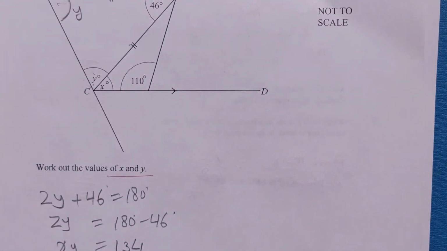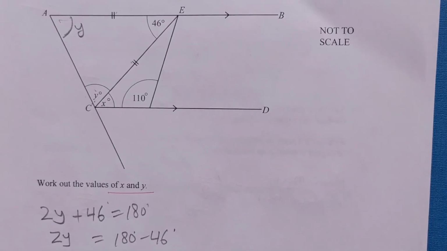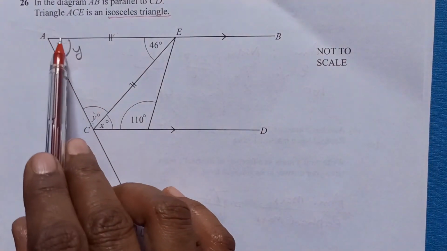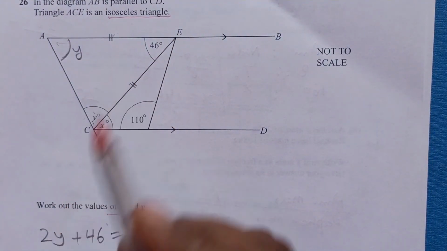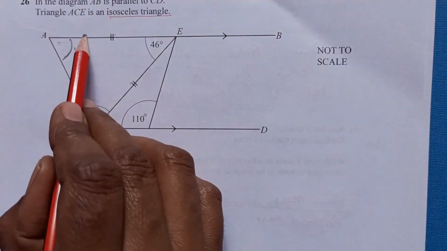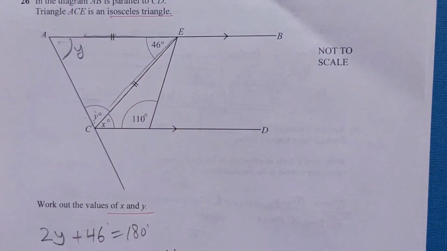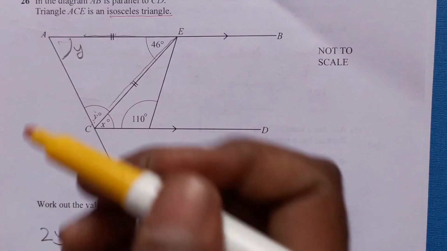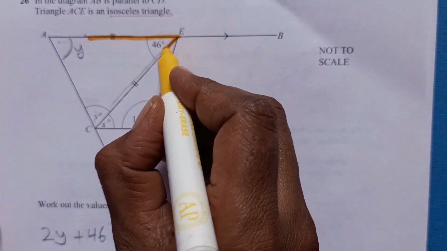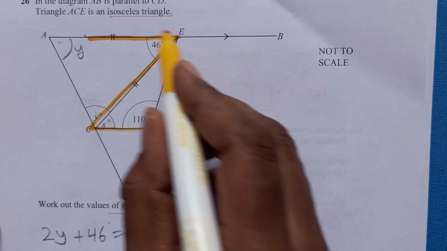So if we got y, let's see, can we find out x here? So it is like this. Yeah, so this is very easy, x. So you have here a z shape, right? Let me use a marker. So you have here a z shape, because these two lines are parallel.